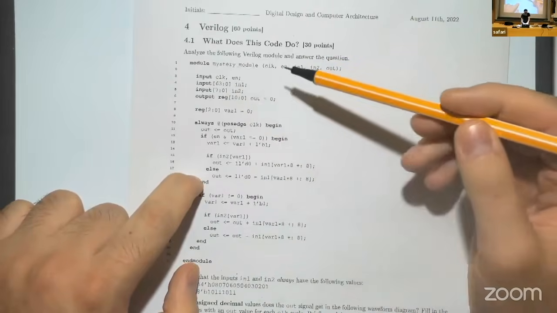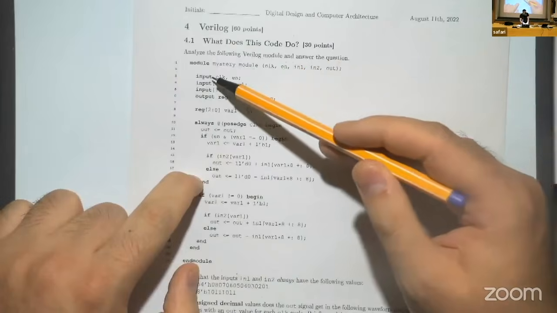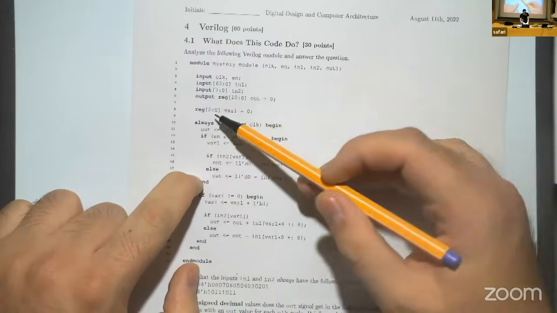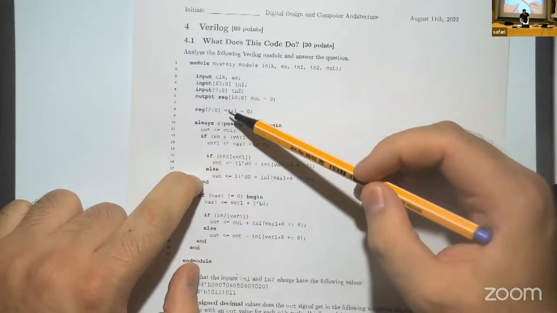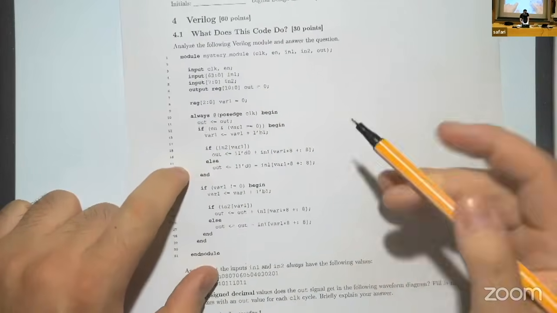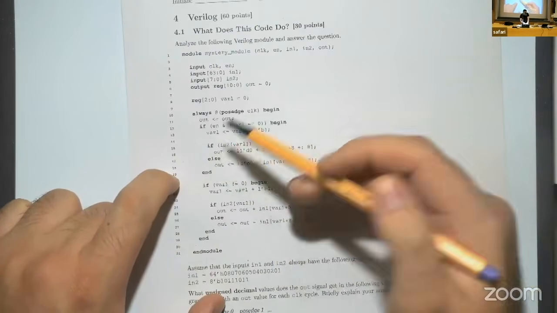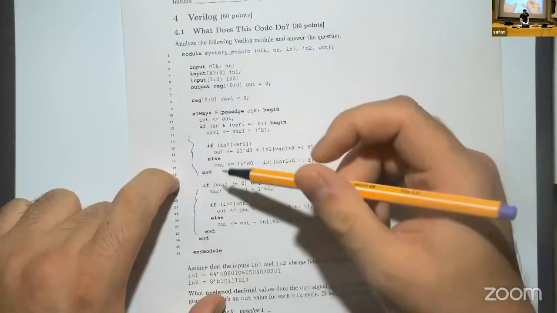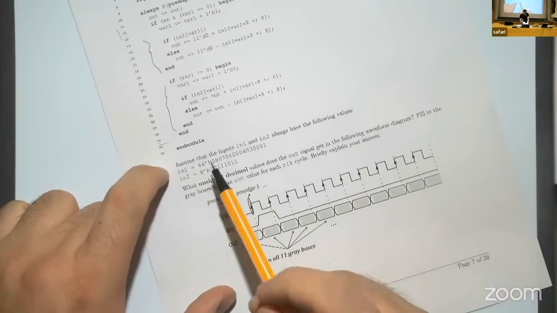Let's first take a look at the module. This module is called mystery module. It has 3 inputs, clock, in1, in2, and 1 output, which is a reg, out, and 1 register variable, which is vr1. Here we have an always posedge clock block. Here we have 2 main if clauses, and then this is the always block. Let's take a look at the remaining part.